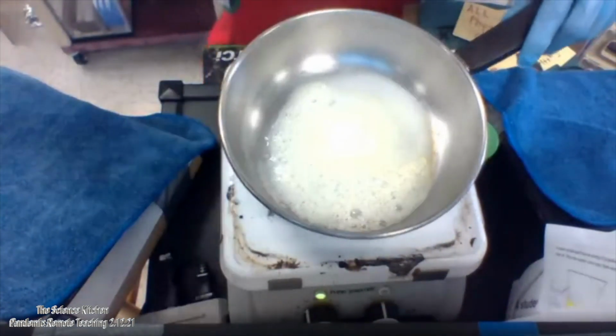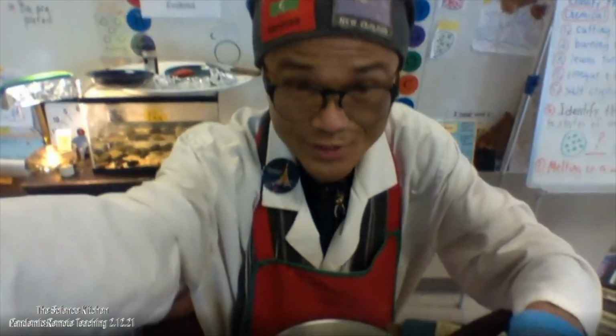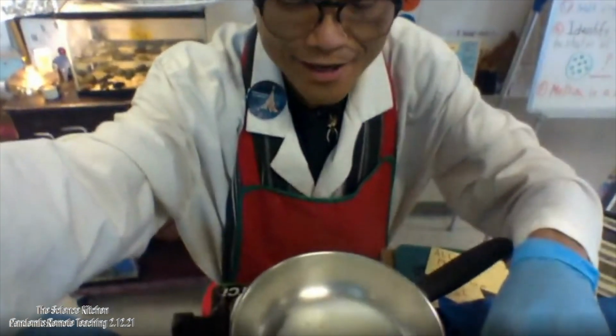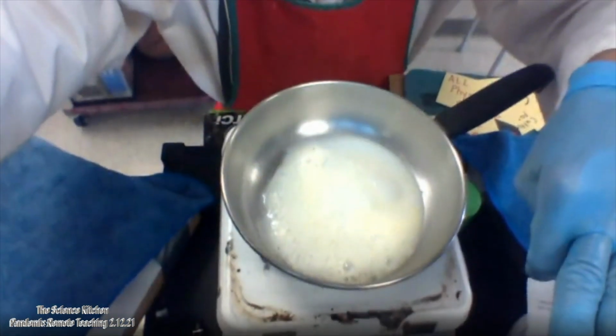Okay. Now, in a little while, I need to check every now and then. Otherwise, it will be a burnt egg. Now you can see that there has been a transformation.